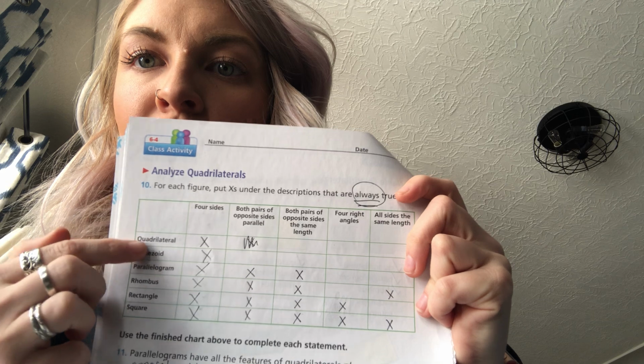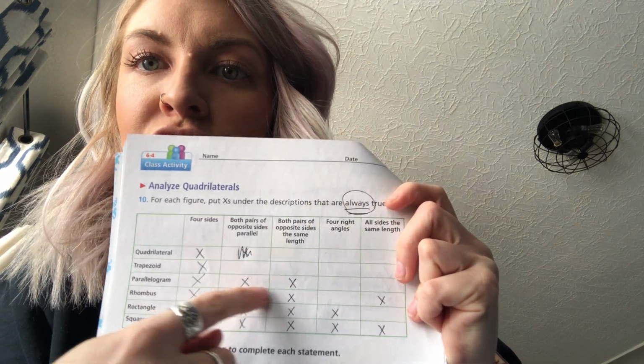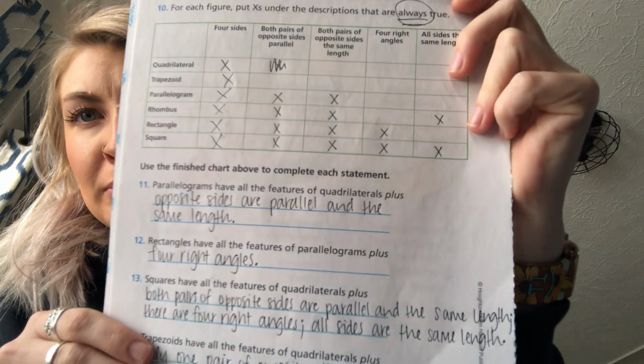Then it says use the finished chart above to complete each statement. So number 11 says parallelograms have all the features of quadrilaterals plus, okay, so I'm going to look here where it says parallelogram. They have all the features of quadrilaterals plus, I have X's on these two as well. So I'm going to say plus opposite sides are parallel and the same length. I didn't write it word for word because I shortened it up a little bit, but that's what it would look like.